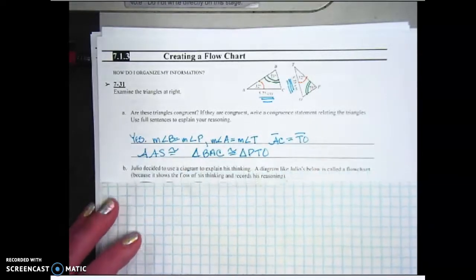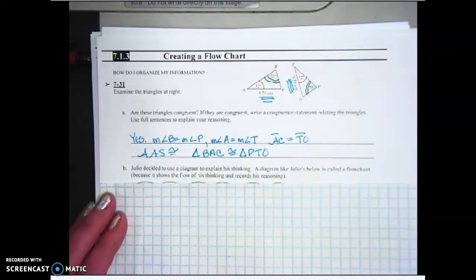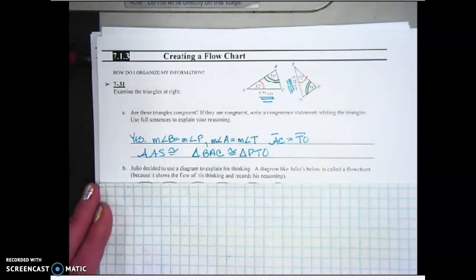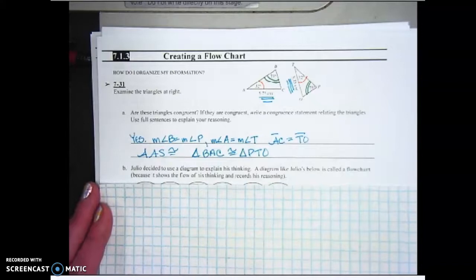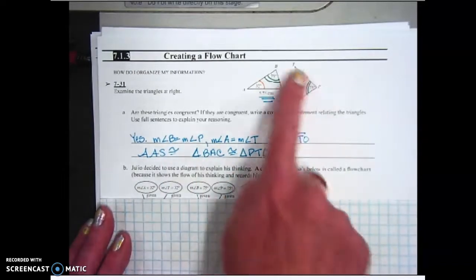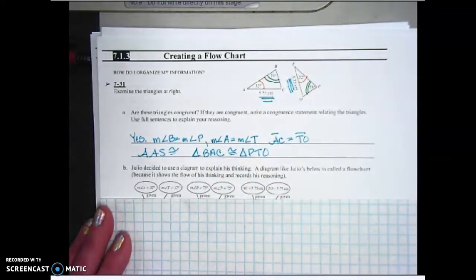Okay. Part B says, Julio decided to use a diagram to explain his thinking. A diagram like Julio's below is called a flow chart because it shows the flow of his thinking and records his reasoning. Okay? So we're going to take basically the same information that I went over up here and rewrite it into this flow chart.